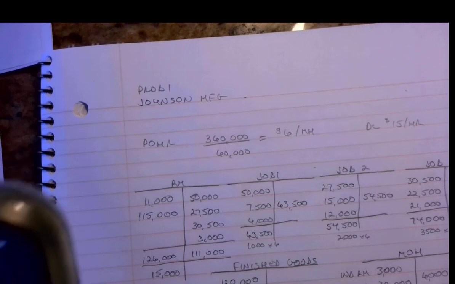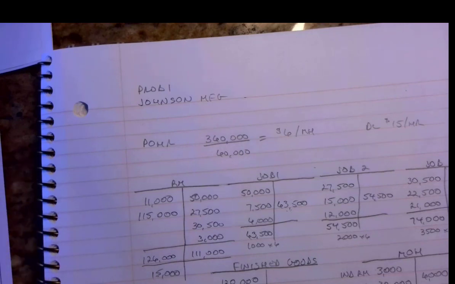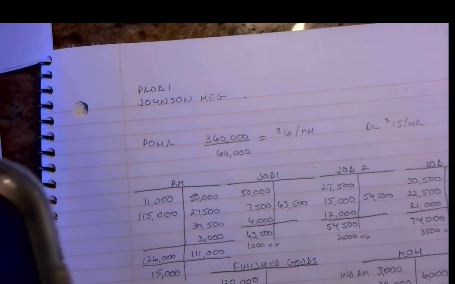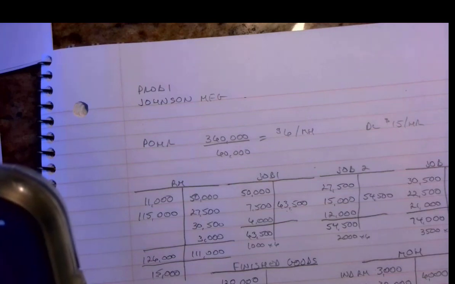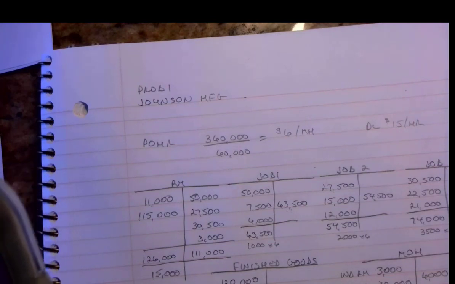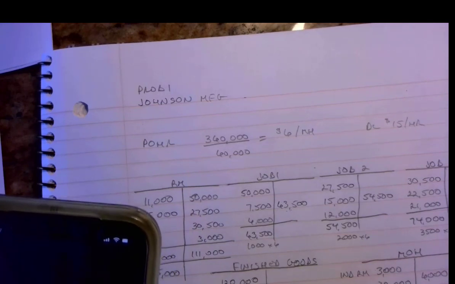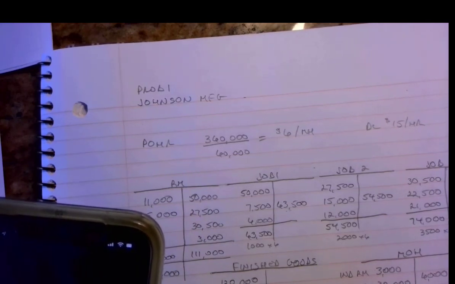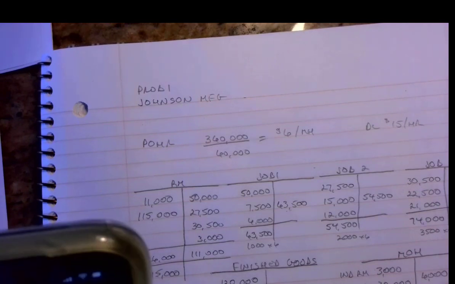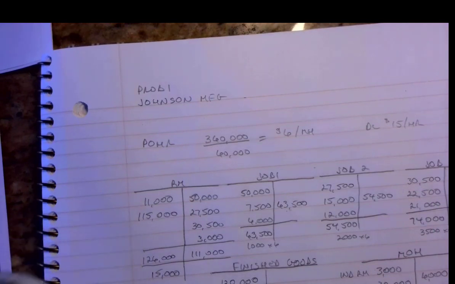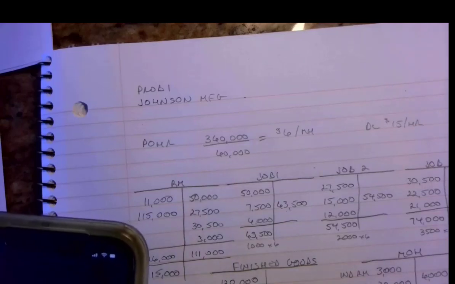Okay, so we've got 33 plus 14. 47. I got 47. Is that right? Maybe I better do it again. What do we have? That's 14,000 and 33,000, right? 14 plus 33. Yeah, 47,000.